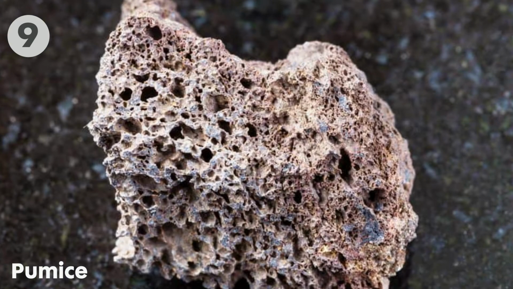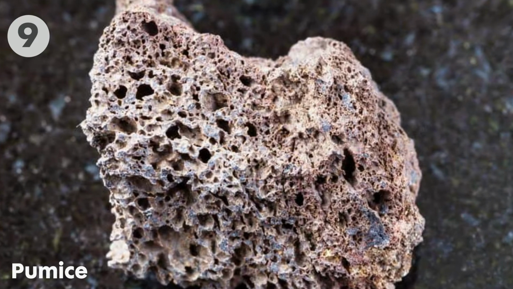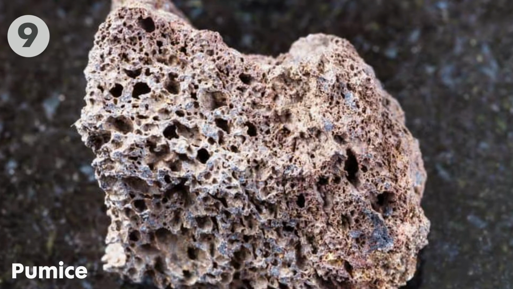Number 9. Pumice. Pumice is light-colored and porous. It is found in the deepest portions of the ocean floor.